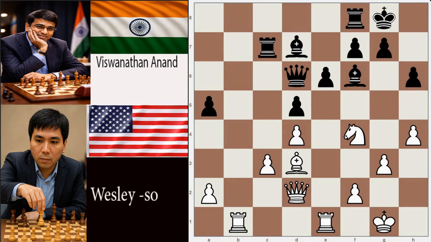Wesley recaptures on c3 with the b-pawn, restoring material balance and leaving a new pawn structure behind. Anand moves the f-rook to c8, reinforcing the c-file and increasing pressure against Wesley's vulnerable queenside. Wesley moves the e-rook to c8, contesting the c-file directly and preparing a serious rook confrontation.